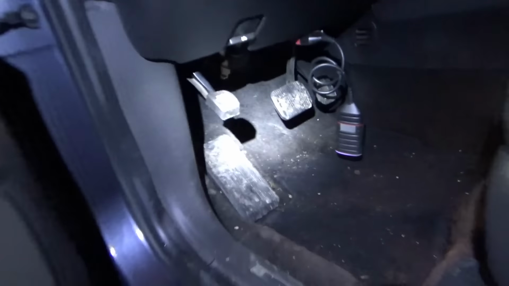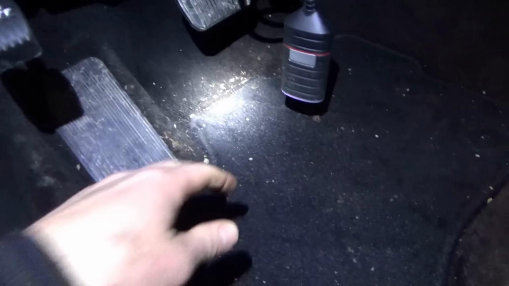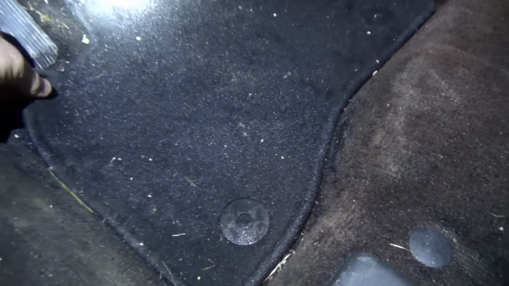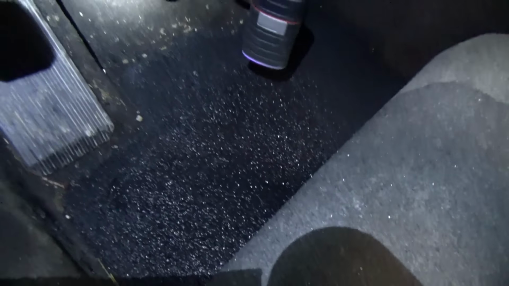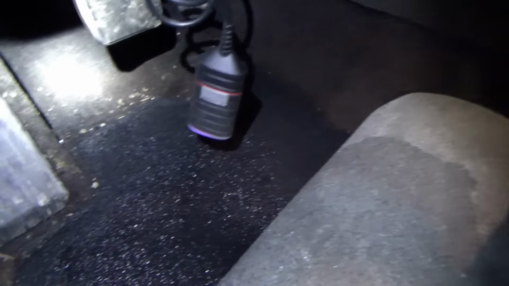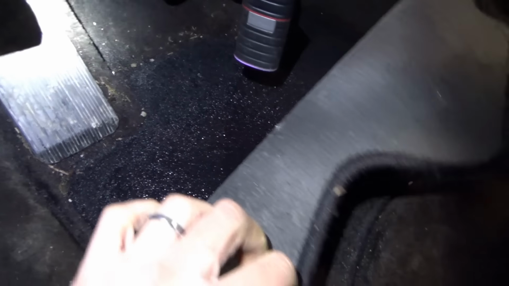So I'm like, I wonder if there's any water in here. Guys, this floor mat is soaked, absolutely soaked. There is a pool of water at the driver's feet. Insane. So where is it coming from? And the BCM lives right here by the emergency brake pedal. Here it is.